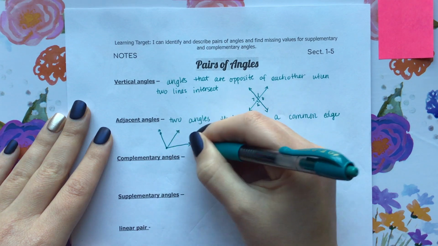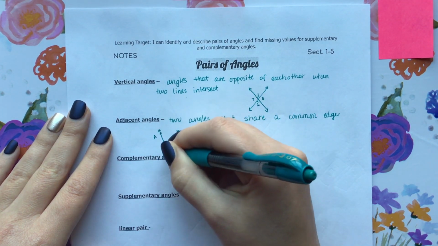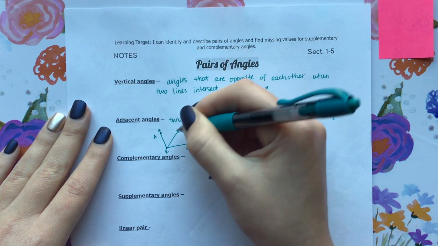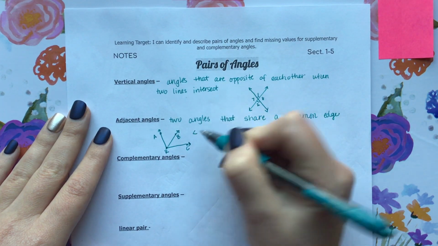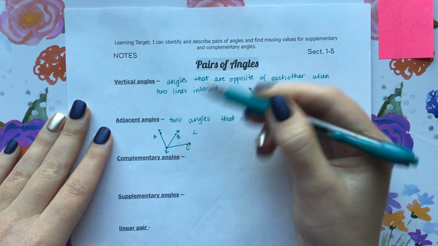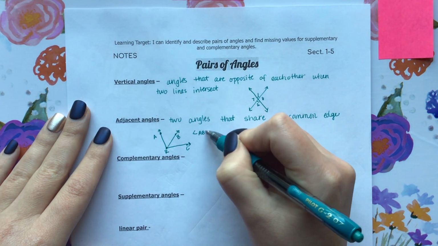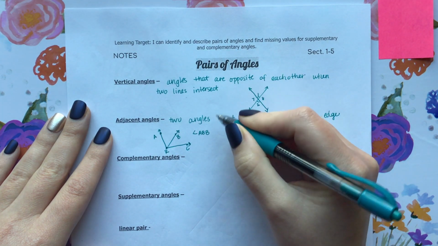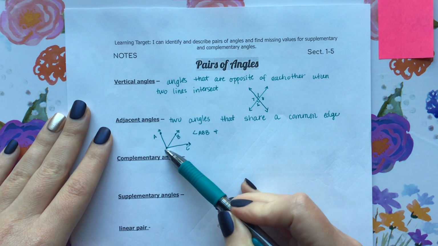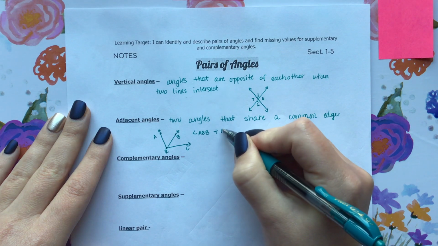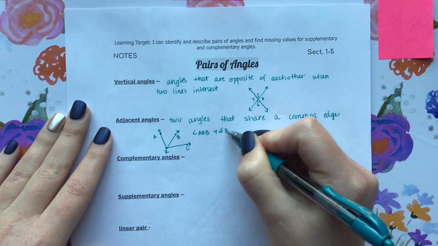Let's say that we have points A, R, and C, and point B here. So angle ARB is adjacent to, so I'm just going to put an and sign in there, angle BRC.